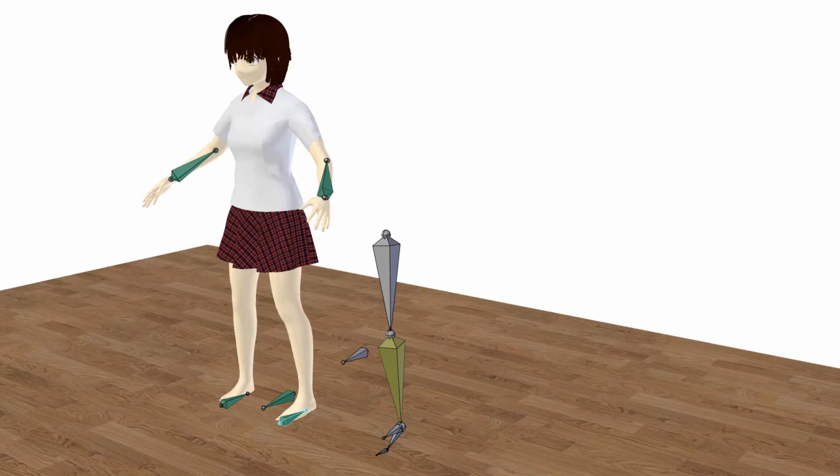In the regular IK, the knee is pulled toward the control bone, allowing you to change its position. Let's look at how it moves. You can see that the knee has moved according to the control bone. This works the same way for the elbows.